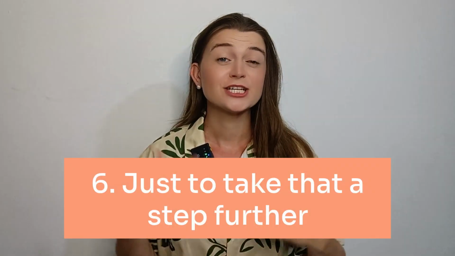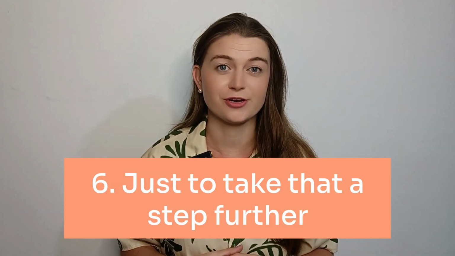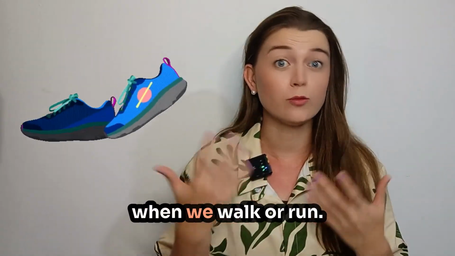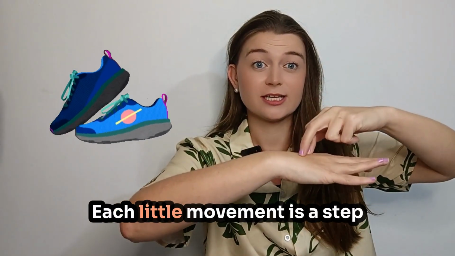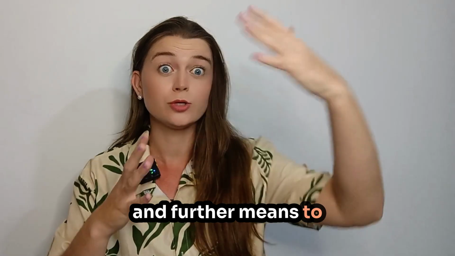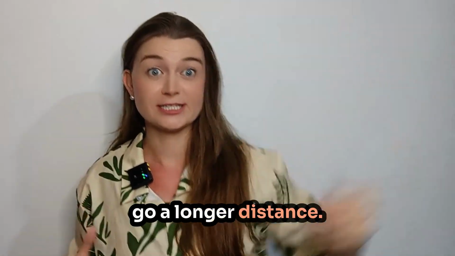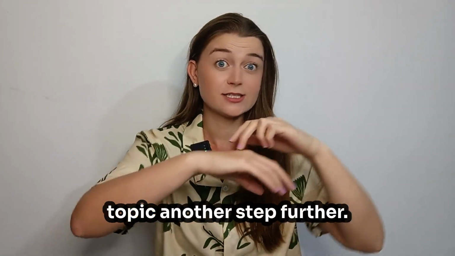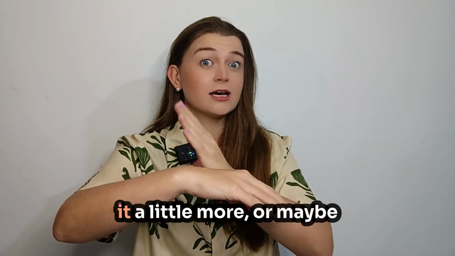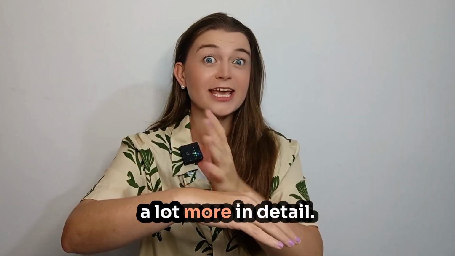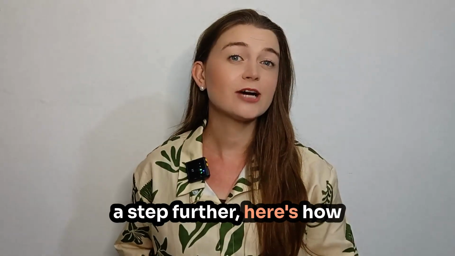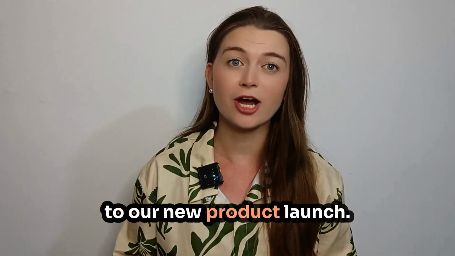Expression number 6, just to take that a step further. So we have take a step. Step is what we do when we walk or run. Each little movement is a step. And further means to go a longer distance. So we're going to take this topic another step further. We're going to talk about it a little more or maybe a lot more in detail. For example, just to take that a step further, here's how we can apply these findings to our new product launch.